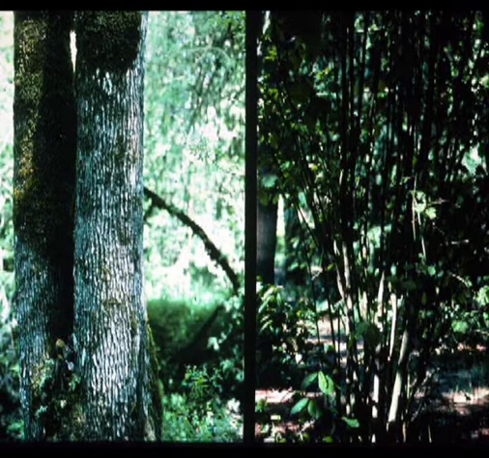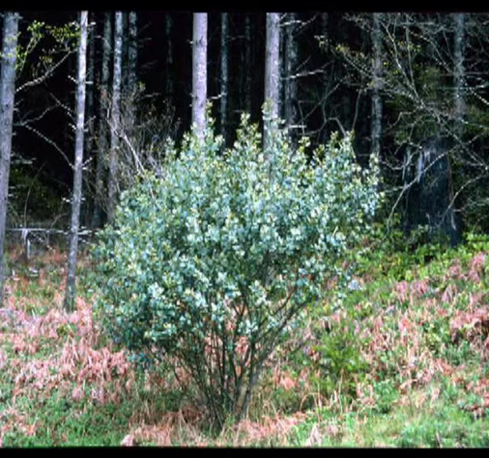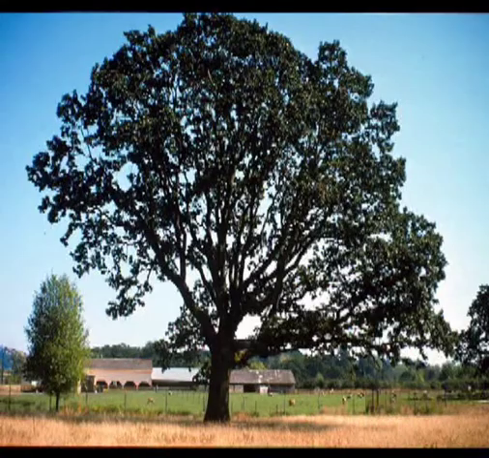Both trees and shrubs are classified as woody plants because of their woody stems. But what distinguishes a tree from a shrub? Shrubs are woody plants growing close to the ground, with multiple stems and low-hanging foliage. Trees are woody plants at least 20 feet tall at maturity, with a single stem or trunk and a distinct crown.